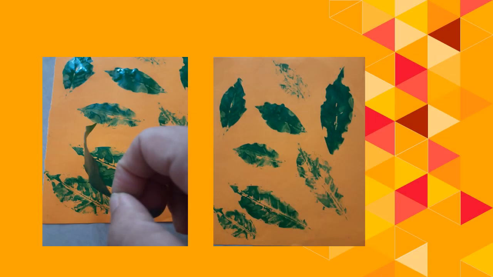Here I have shown how we are going to make the imprints and then gently lift the leaf so that the imprints are seen clearly.